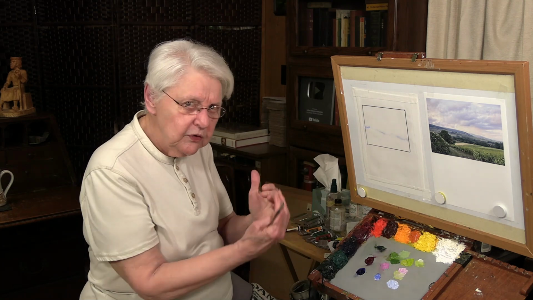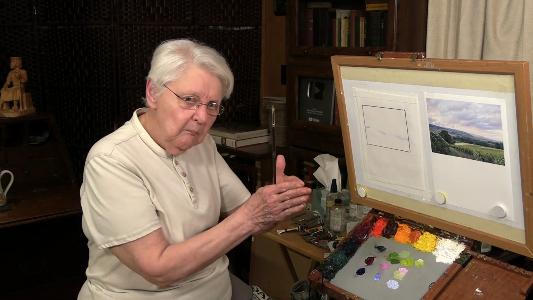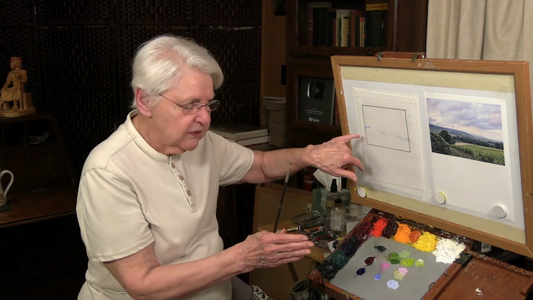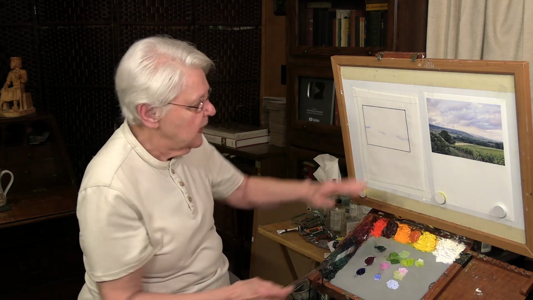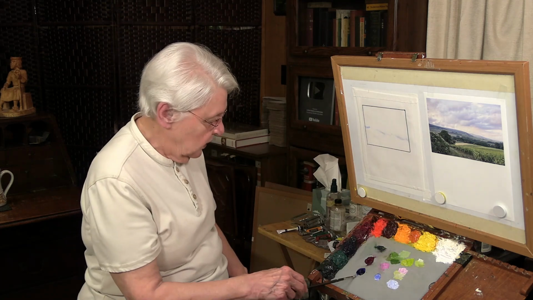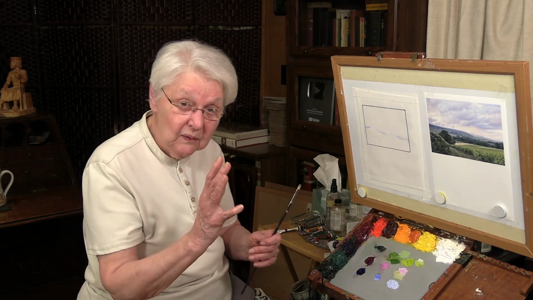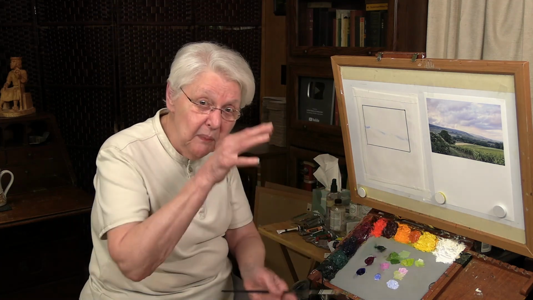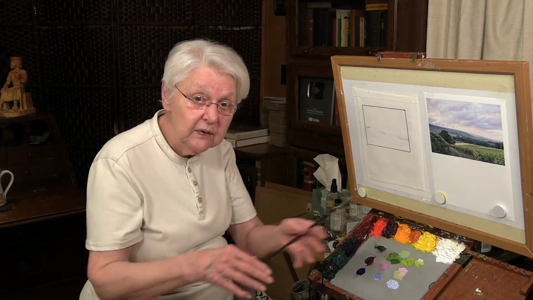What's going to be closest to you? What's going to be between you and where that sky starts? Or between the edge of that and where that sky starts. So if I were going to do that, that is general. You're dividing the whole thing into big, large spaces, shapes.